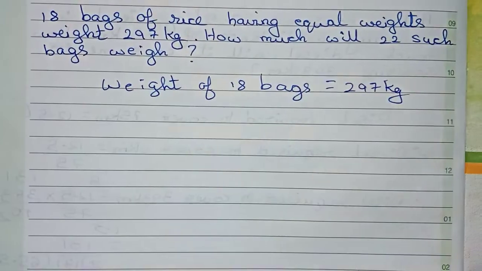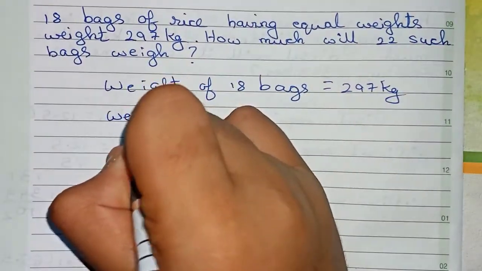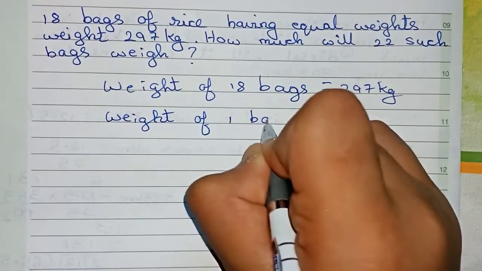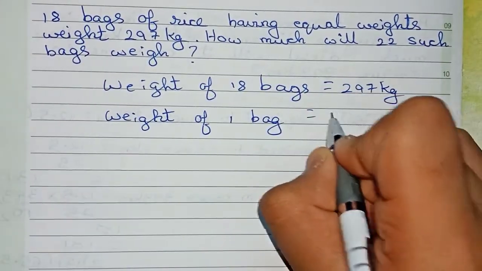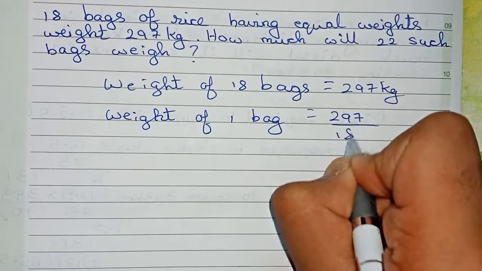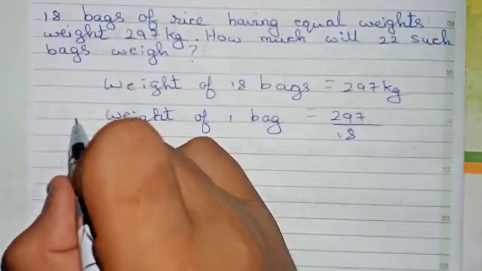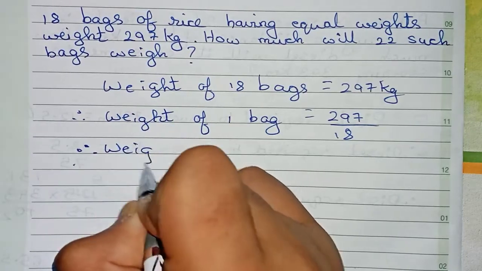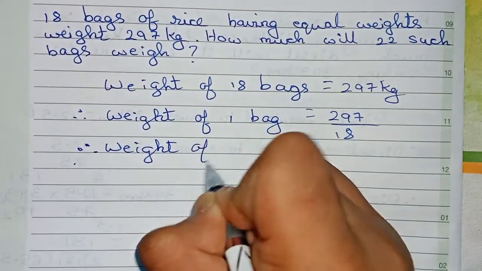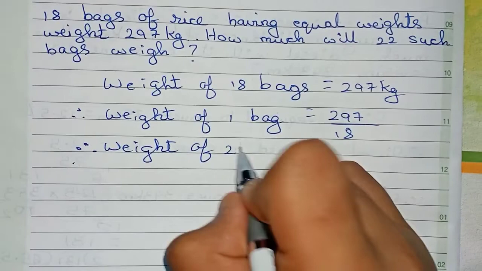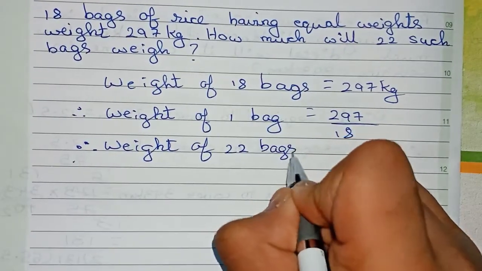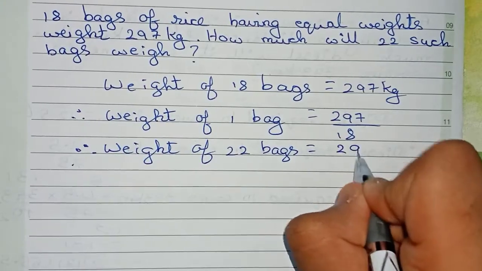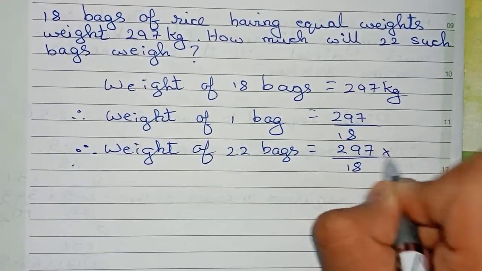So now the weight of one bag equals, now 18 will go for division, so it becomes 297 by 18. So now I write our final statement: the weight of what you have to find, that is given 22 such bags. So we write weight of 22 bags equals, now 22 will go for multiplication, so it becomes 297 by 18 into 22.